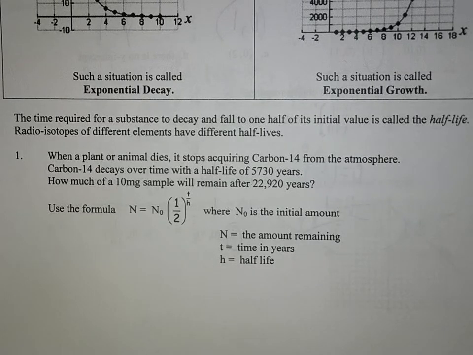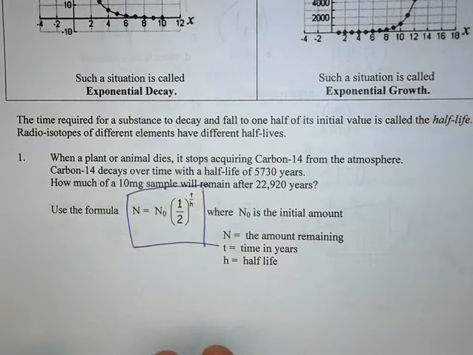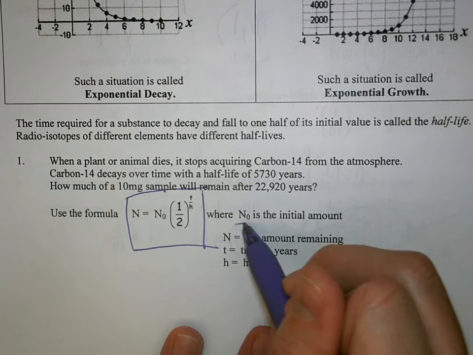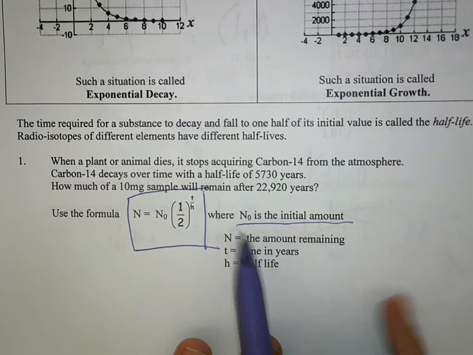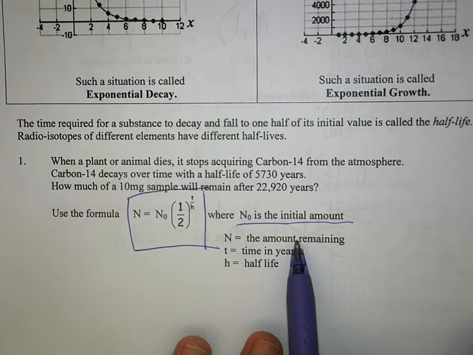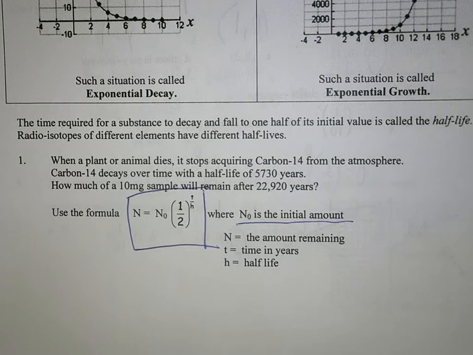When you have your homework, you're going to underline, circle, highlight. You guys have your own homework packets that you can do that in. Okay? Here they're giving you this formula. Notice to the side it tells you N sub O, that's how you'd say that, is the initial amount. Then they tell you that this N is the amount remaining, T is time in years, H is your half-life.